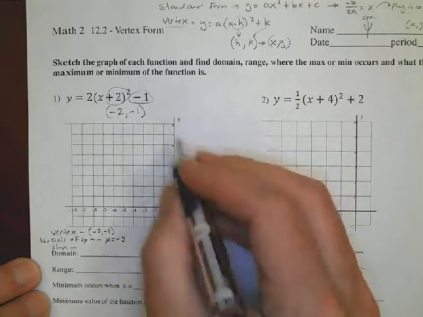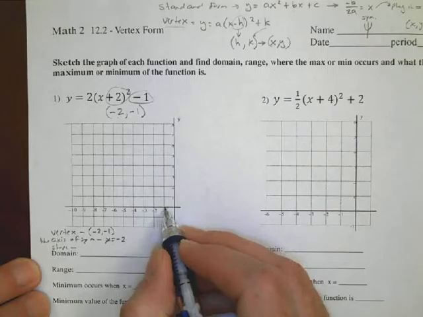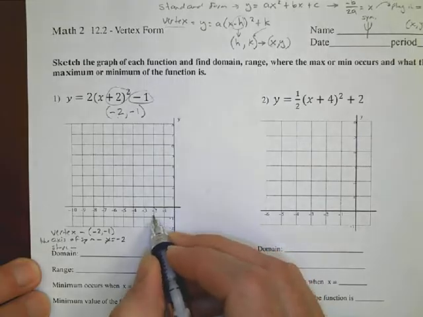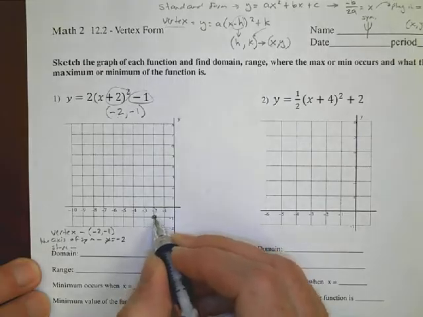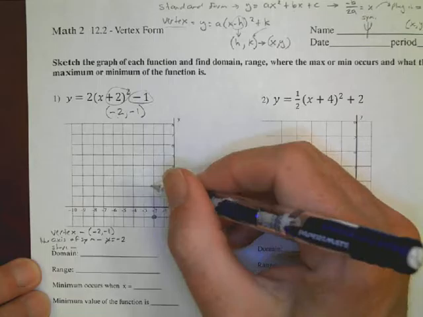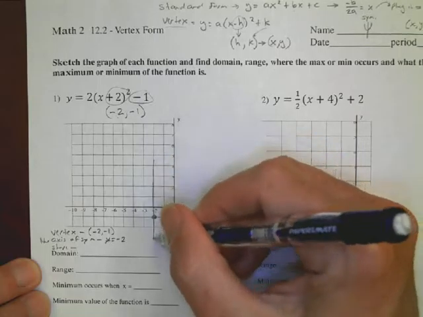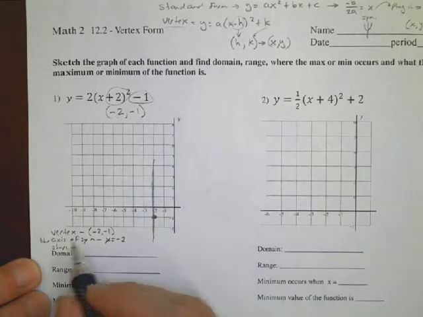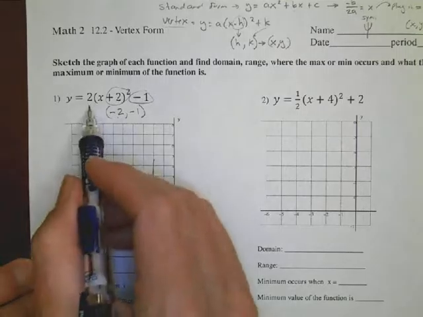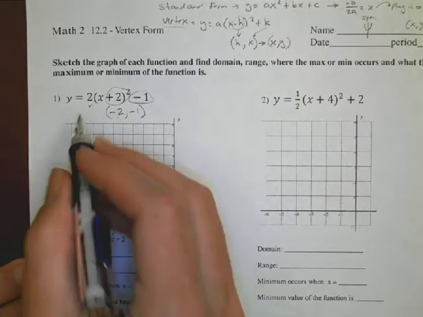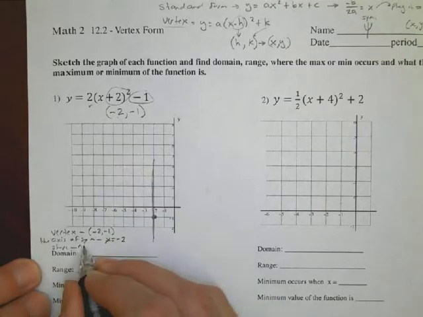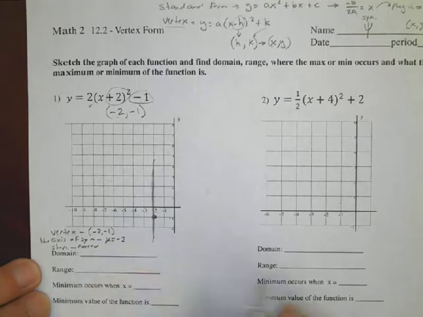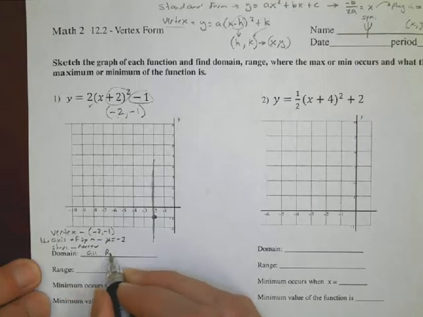So if I was to plot this so far, I'm going to be over at negative 2 and negative 1. That's my vertex point. My line of symmetry says that my parabola is going to curve around that line right there. My shape, because it's a whole number, when it's a larger whole number, it means it's going to be narrow. The domain will be all real numbers.